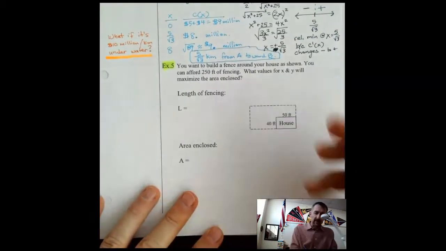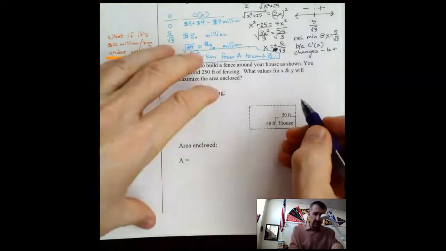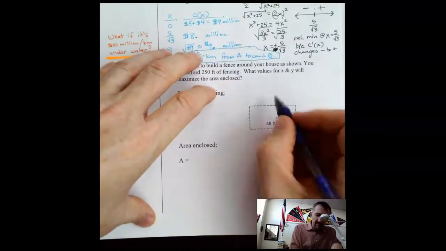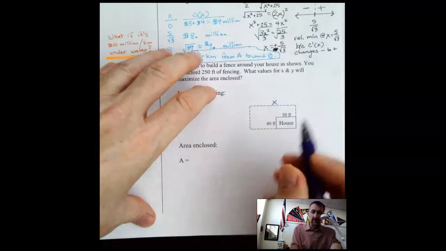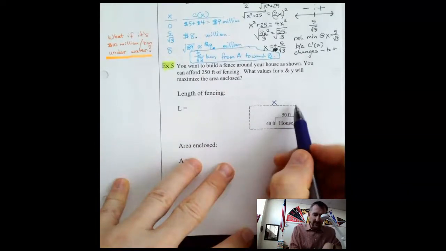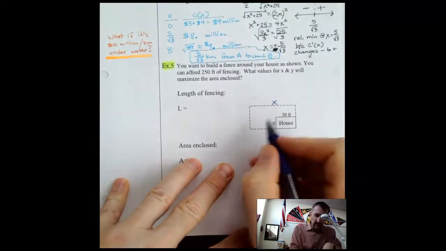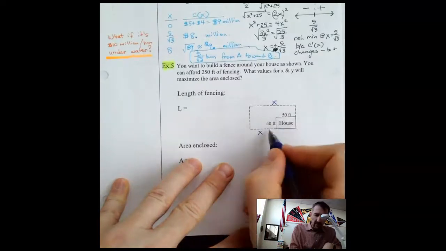So we need to come up with some variables here. Now there's 2 main ways to do that. I'm going to call this x. So if that's x, then you need to think, what is this? Well, that's going to be x minus 50.